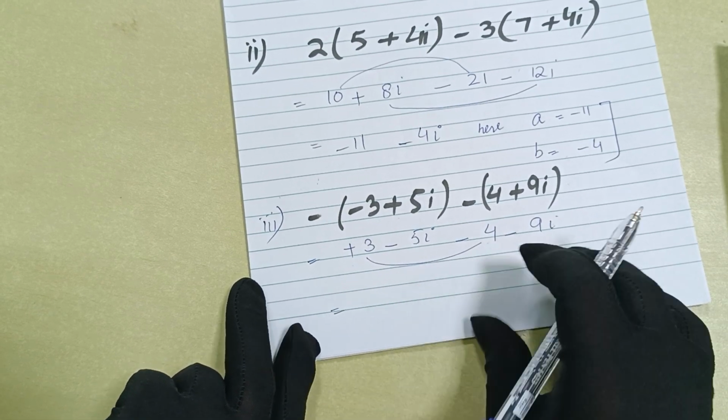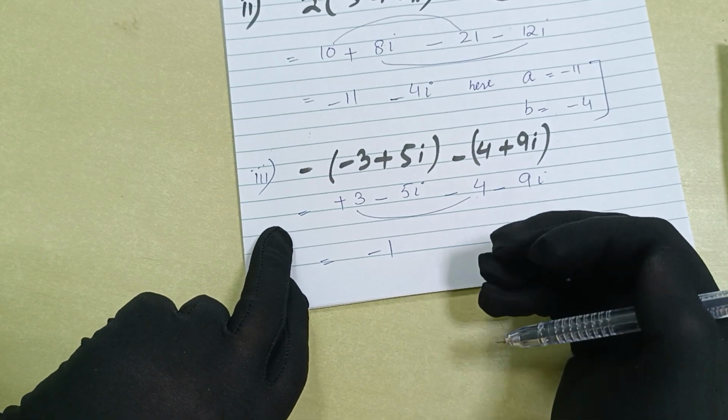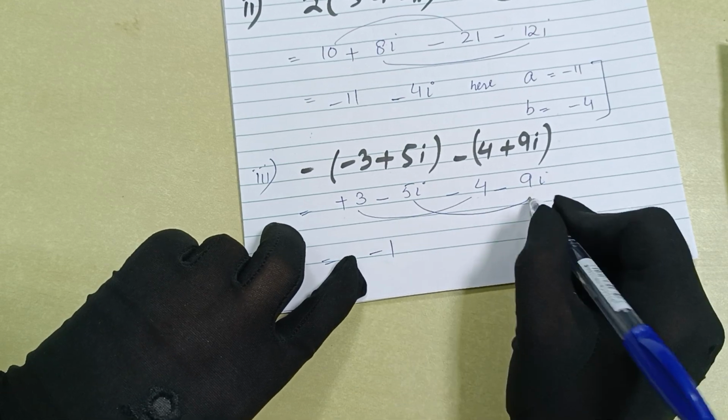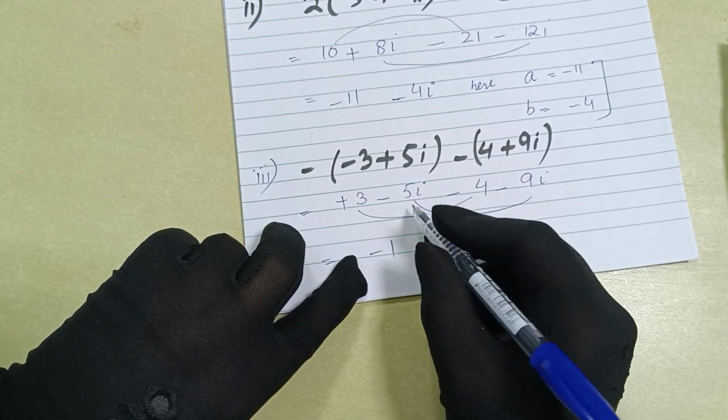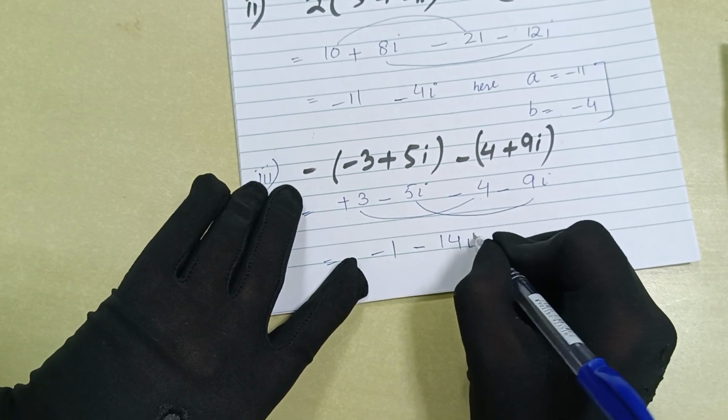3 minus 4, you will get the answer minus 1, because opposite integers always subtract and the sign of the bigger digit will be used. Iota to iota, same sign, always digits add. 9 plus 5 is 14, the sign remains the same, iota.